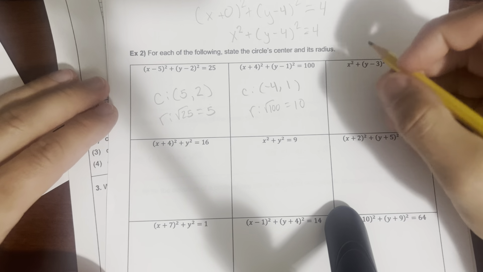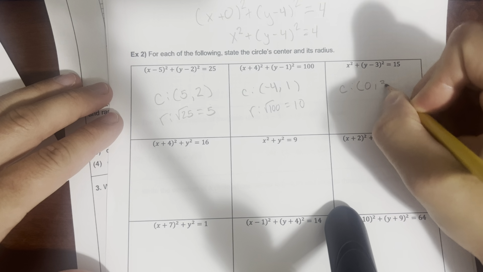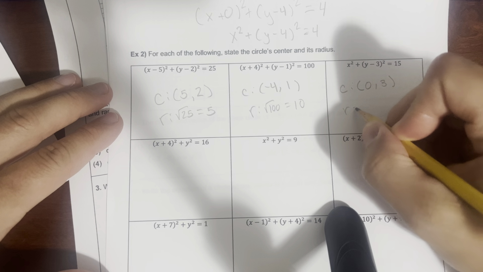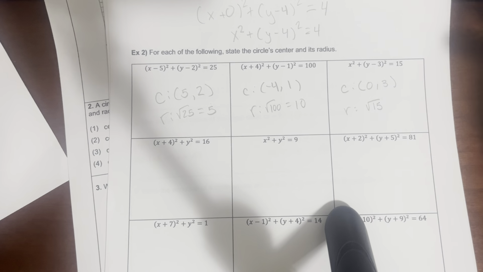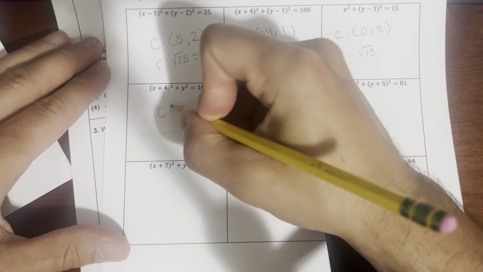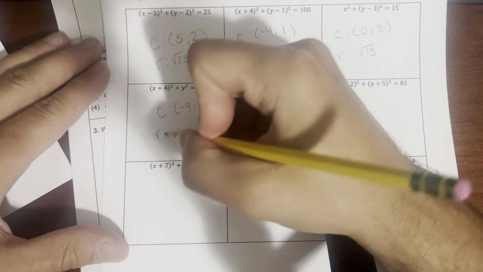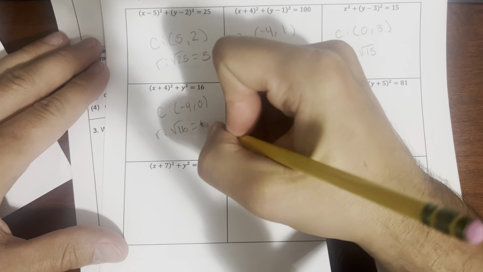So coming back, ladies and gentlemen, very quickly, your center for this top right problem is (0, 3). And the radius here is radical 15. It's not a perfect square, so I'm leaving it. Going down to the next 6 problems, my center here is (-4, 0). Radius is the square root of 16, which is 4.